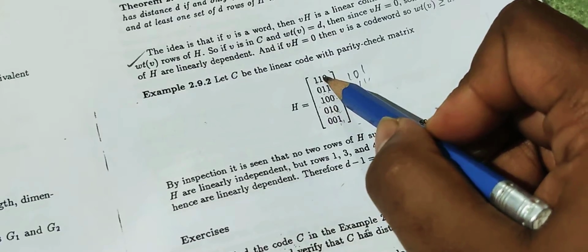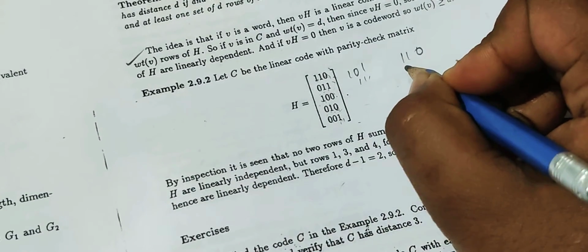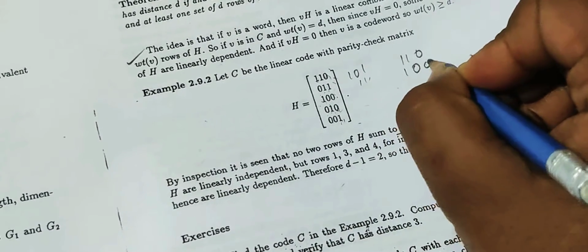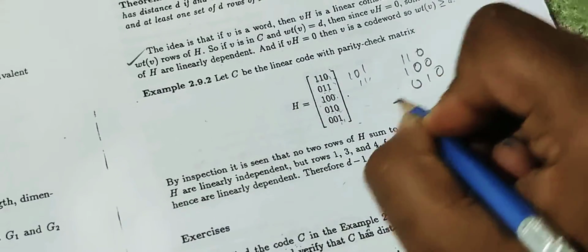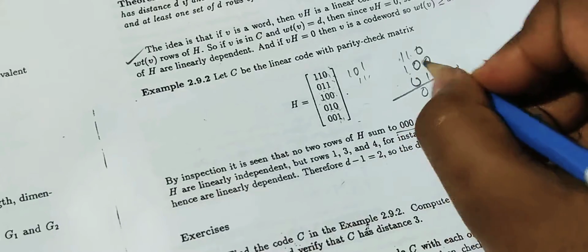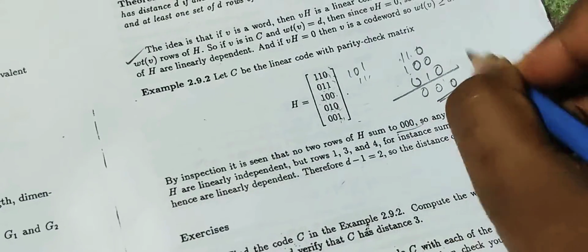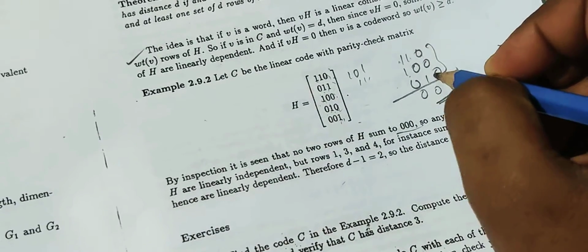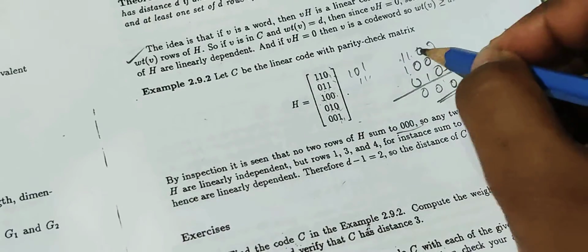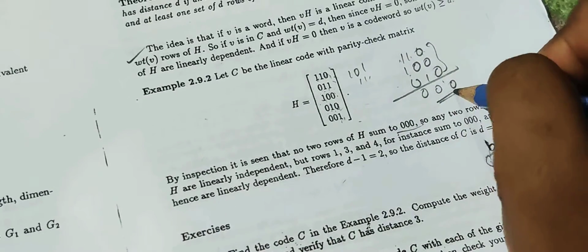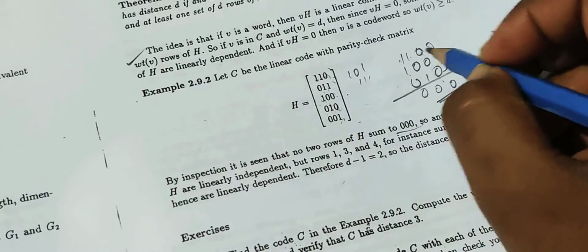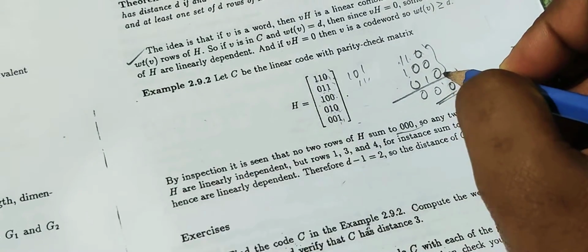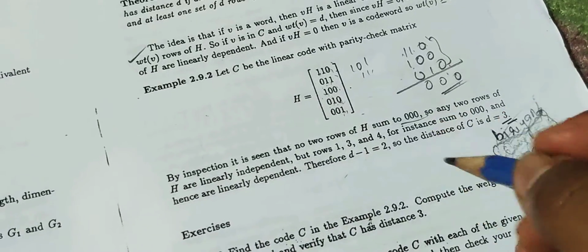Row 1 is 1 1 0, row 3 is 1 0 0, and the 4th one is 0 1 0. So 1 plus 1 is 0, 1 plus 1 is 0, so we get 0 0. Adding these rows we get 0 0, which means that these 3 rows are linearly dependent.